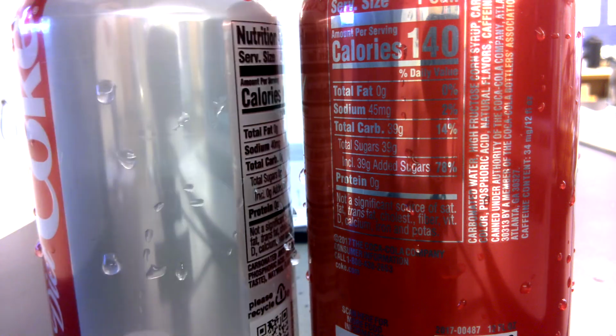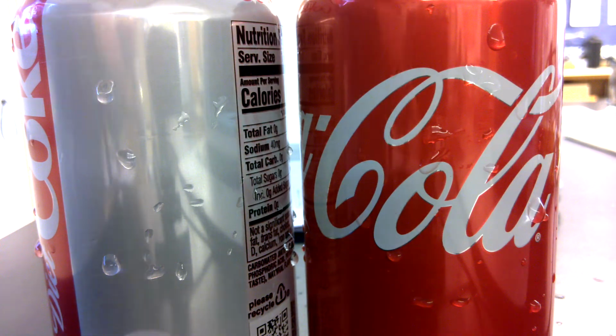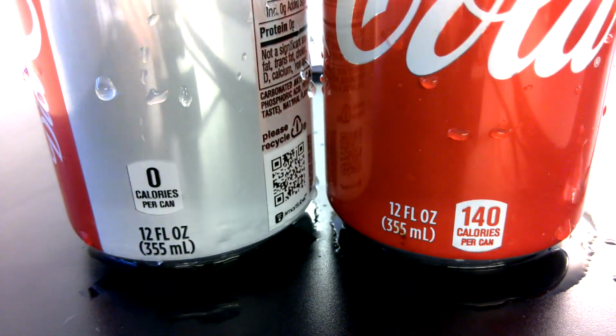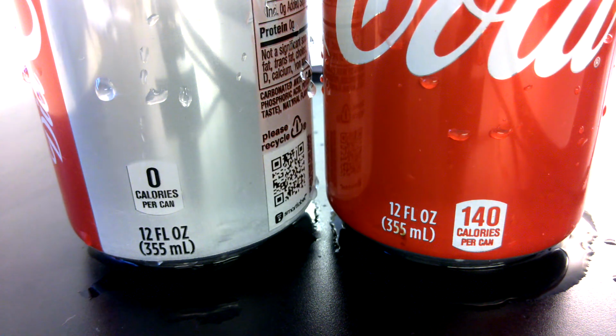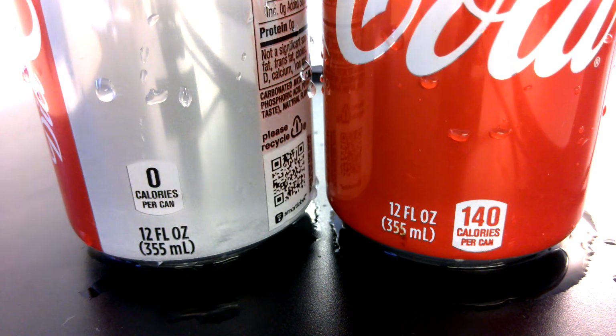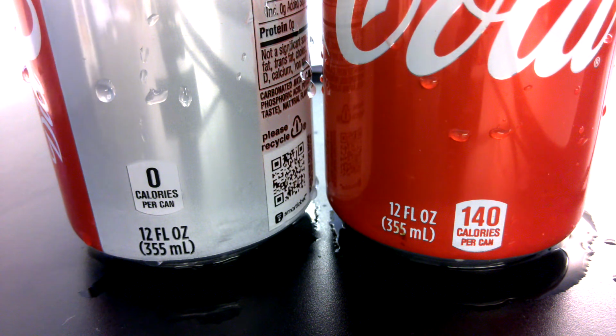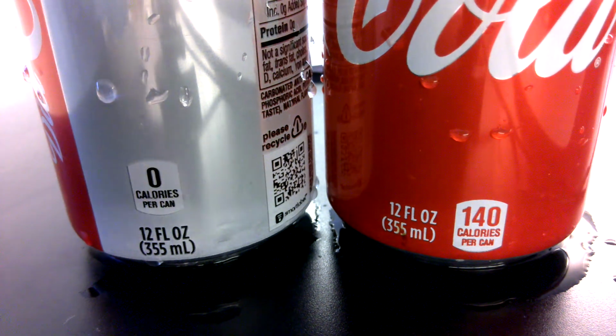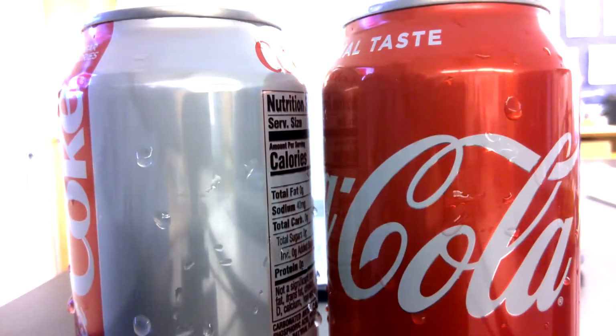But if we look at the bottom of these cans, right there, it tells us the volume. Okay, what's the volume? 355 milliliters. So are they the same volume? They are. Okay, so the same volume, but they might have different substances inside them. They have different ingredients in them. So maybe that's why one floats versus one sinks.